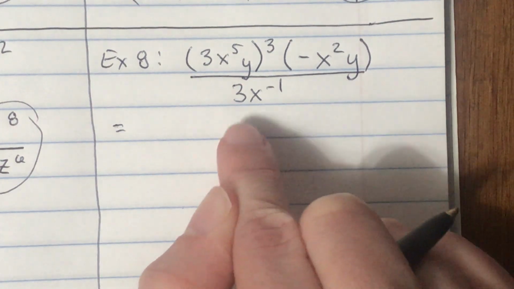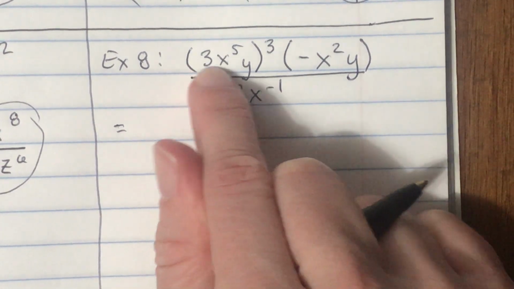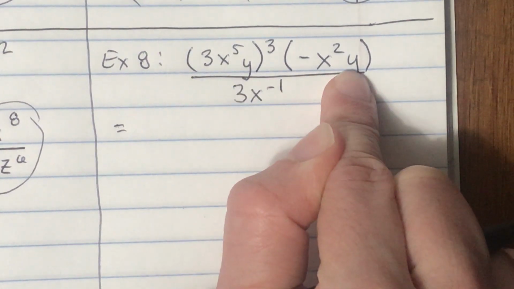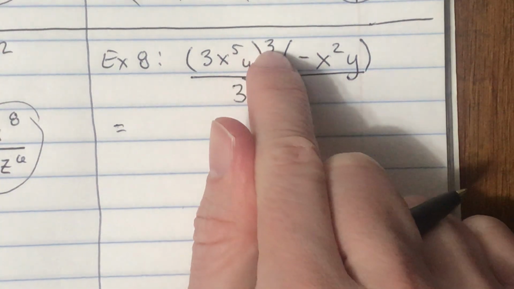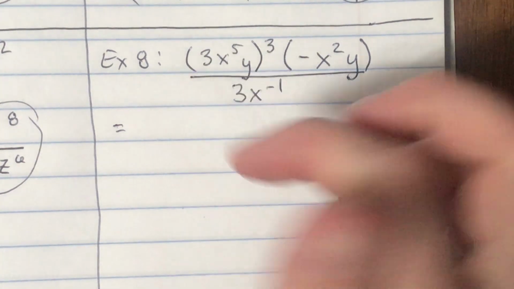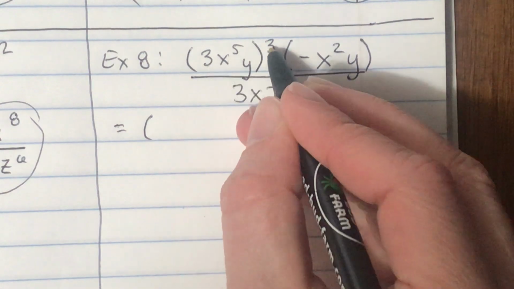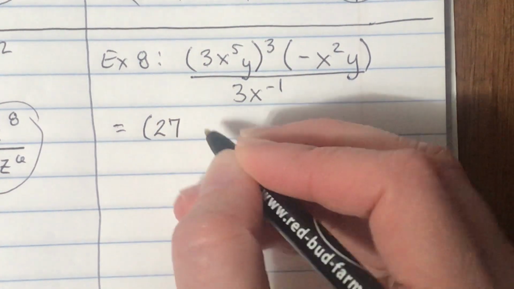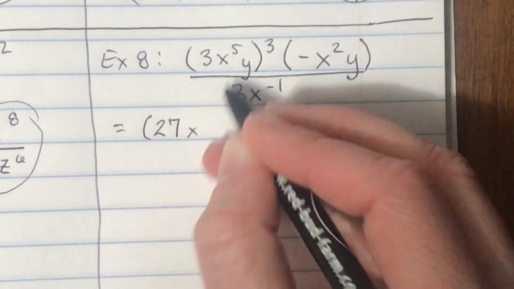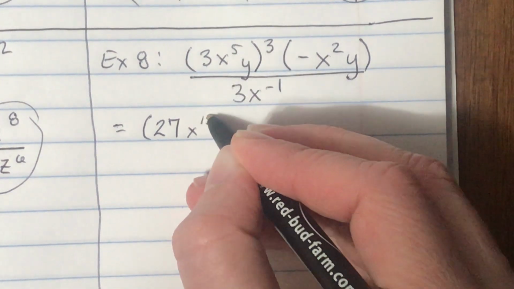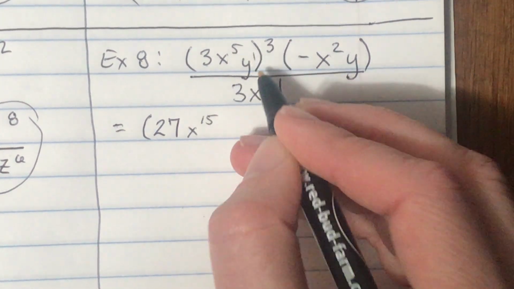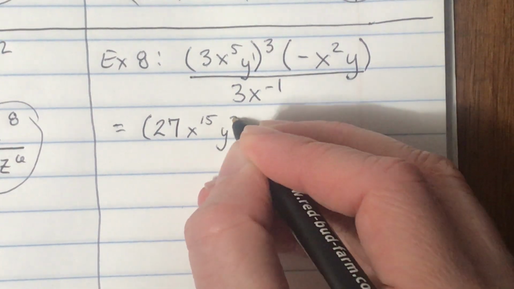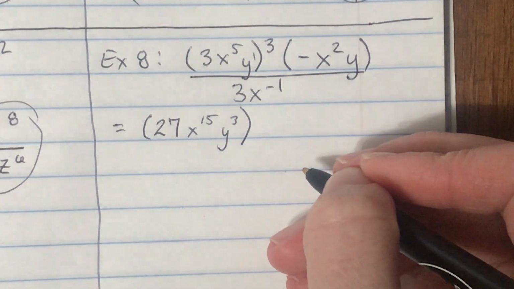The first thing we look at is what's in parentheses. Nothing to simplify here, nothing to simplify here. Ready to move on to exponents. Ready to raise everything here to the third power. So on the top, we get 3 to the third power, that would be 27, x to the 5 times 3 is 15, power rule, and then y to the first, 1 times 3 is y to the third, end parenthesis.